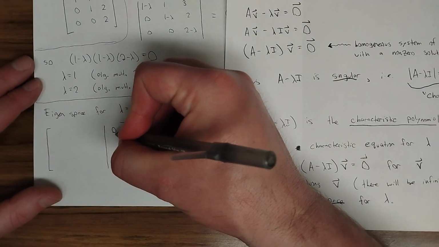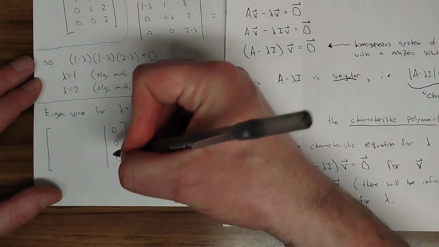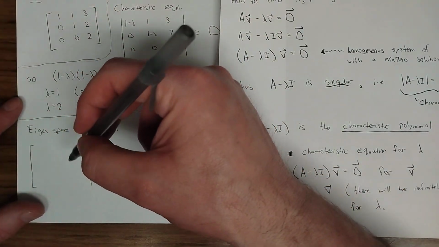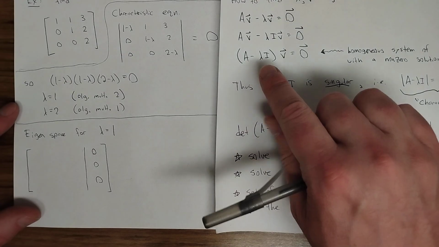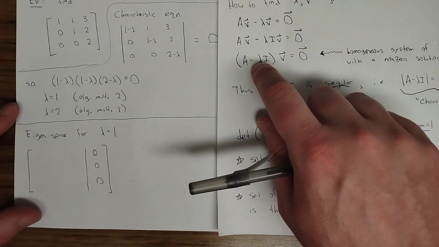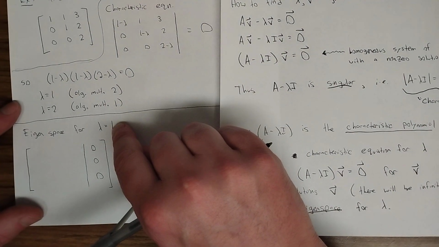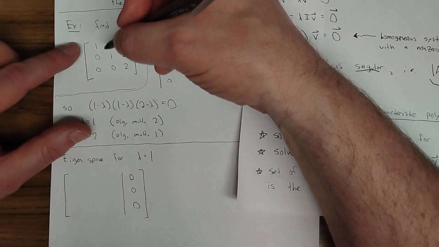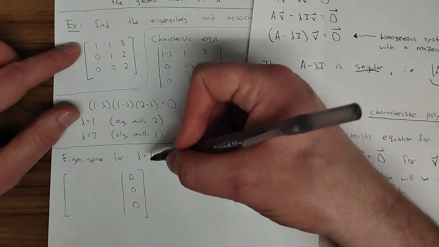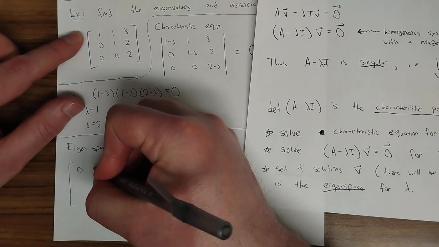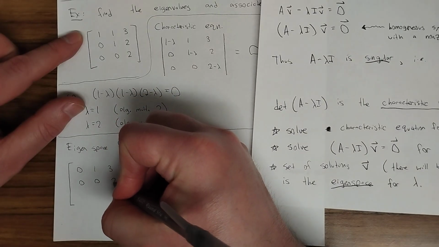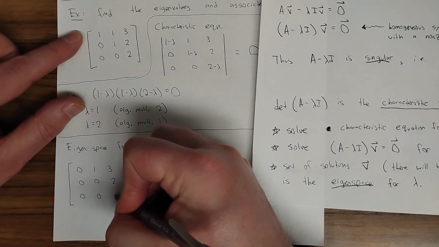So I'm going to set up an augmented matrix with zeros on the right. And what goes here, it's not quite my original matrix A, it's my matrix A minus lambda I for this value lambda. In other words, it's going to be A, but I'm going to subtract 1s down the diagonal.